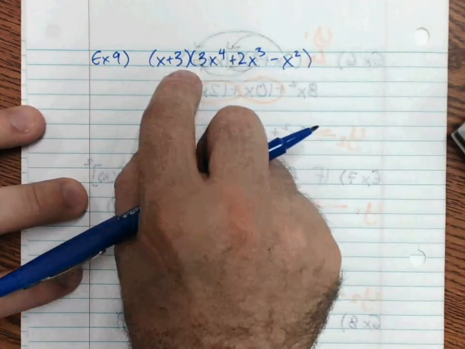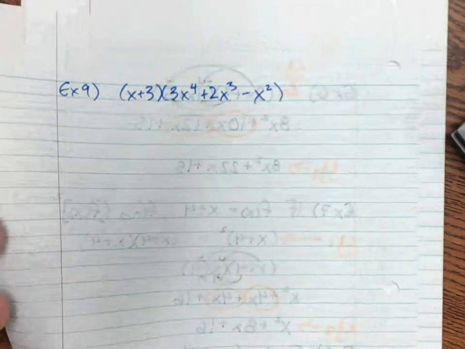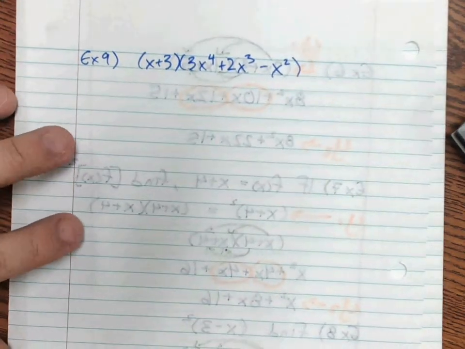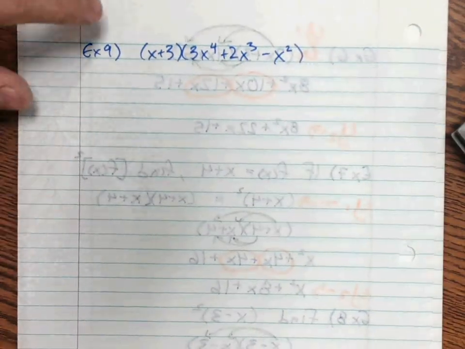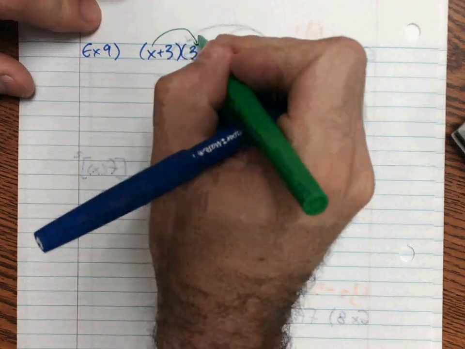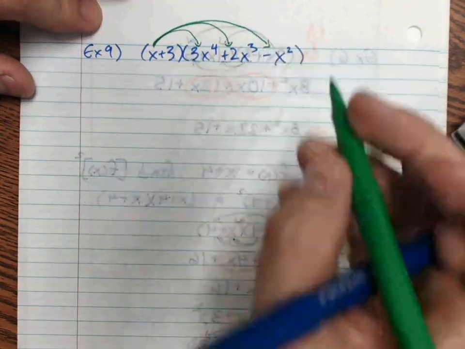Now this is kind of like we did a second ago, except now we've got 2 terms here and 3 terms here, just like we did a few minutes ago with example number 3. Okay? So we are going to first distribute this x to each of the terms in the second one.